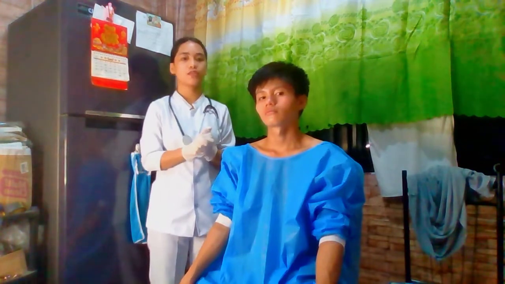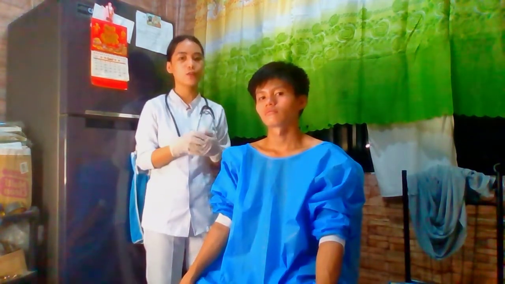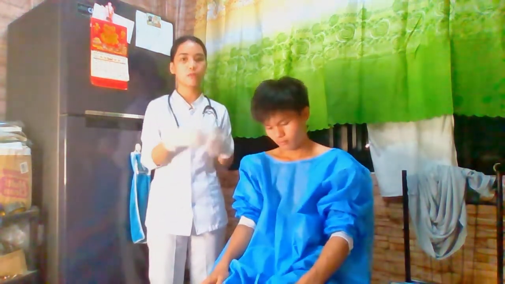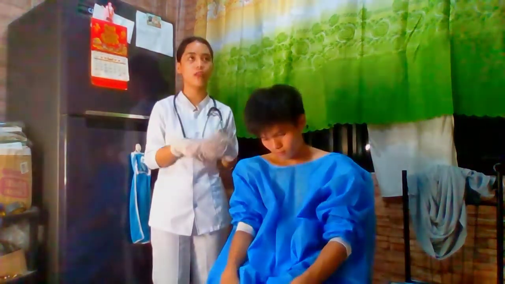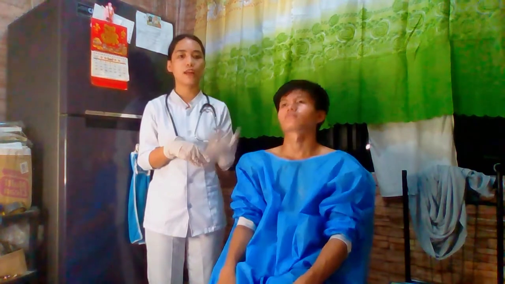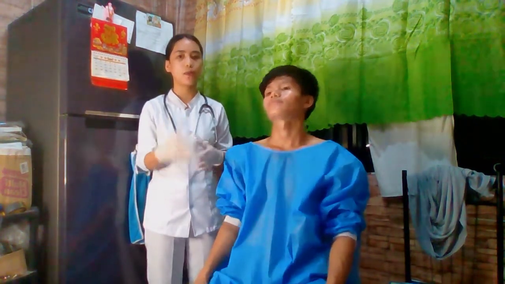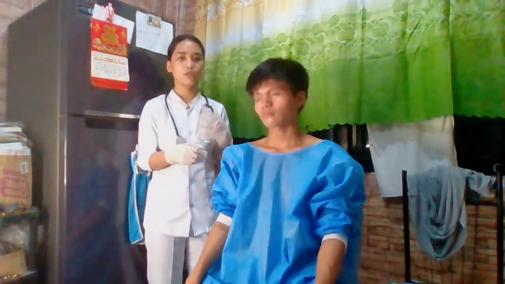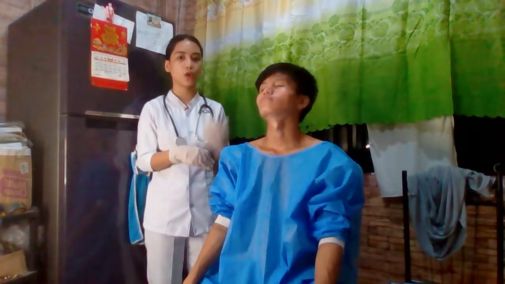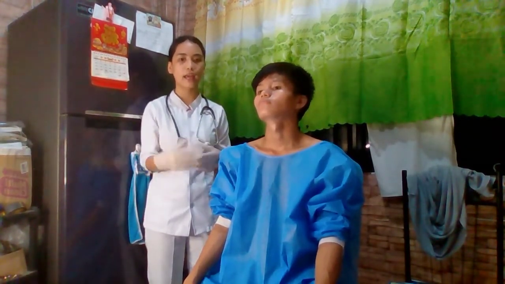So next, Mr. Ramos, the inspection of the posterior thorax. So first, we need to observe the skin color to know if it's normal or not. Should be consistent with that of the rest of the body, and also inspect the structure of the posterior thorax to know if it is normal or not. So the height of the scapulae should be even, and also the vertebrae should be even.